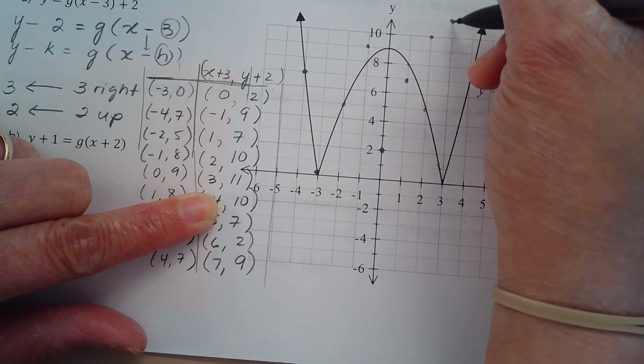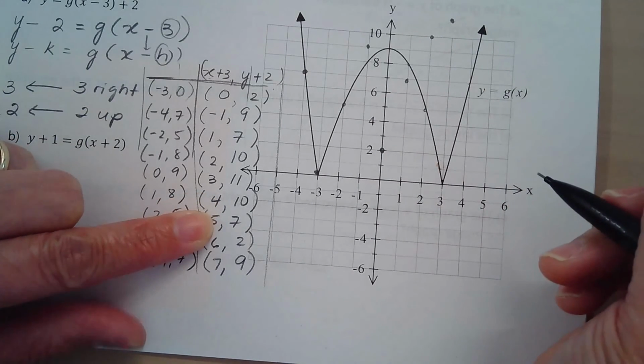Yeah, you're right. We need to extend our grid a little bit.